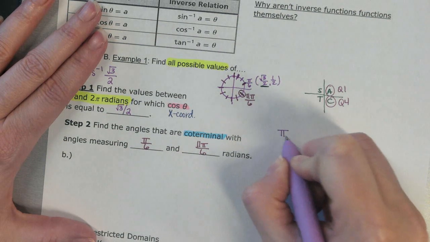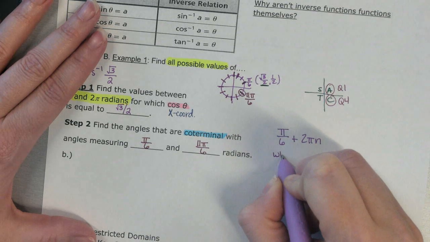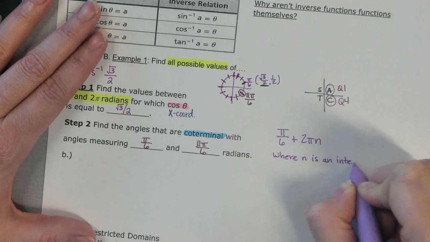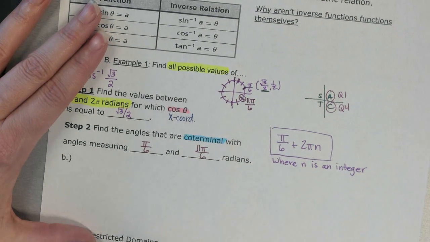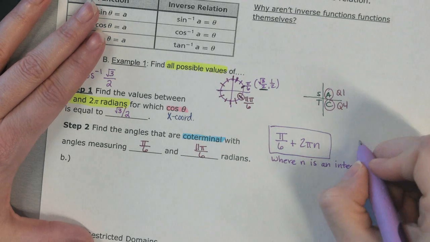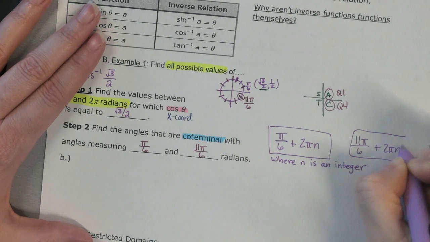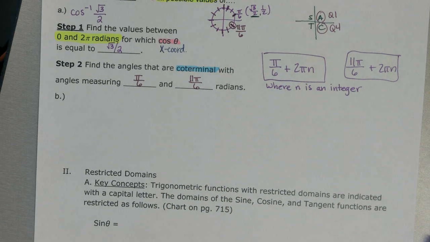So your final answer is going to be written as pi over 6 plus 2 pi n, and this is where n is an integer. Okay? Okay, so pi over 6 plus 2 pi n, where n is an integer, and then 11 pi over 6 plus 2 pi n. And again, n is going to be an integer. So I'm going to let you write that down, and then I'm going to explain that part. Okay? Is that going to be what it looks like for every single answer?